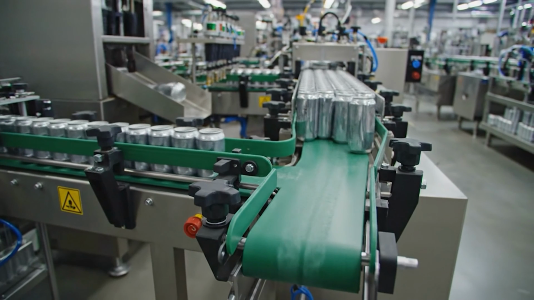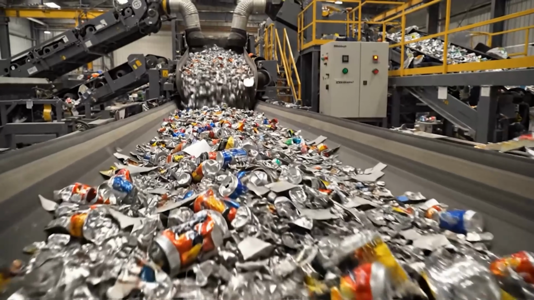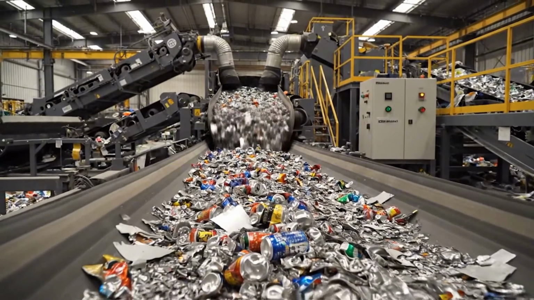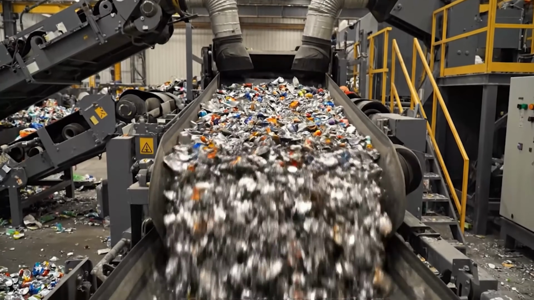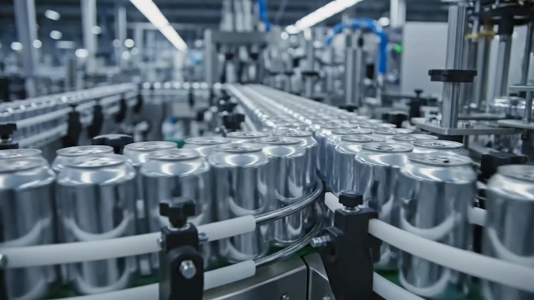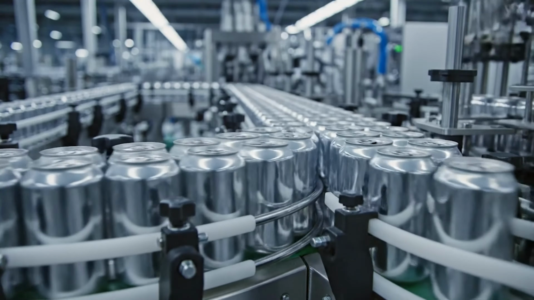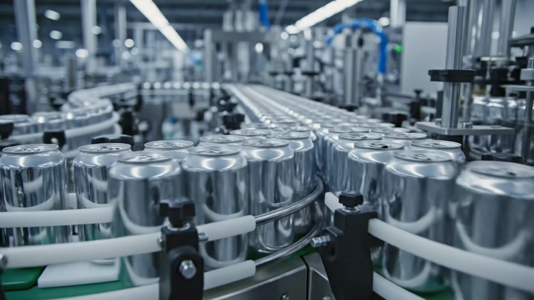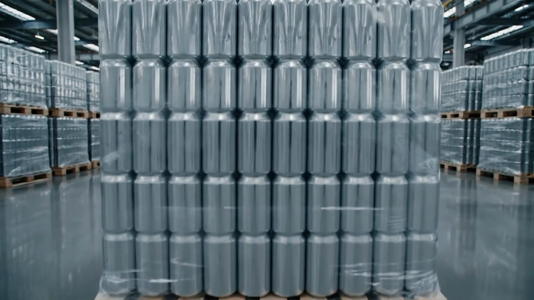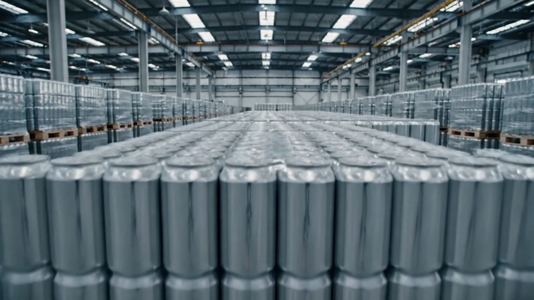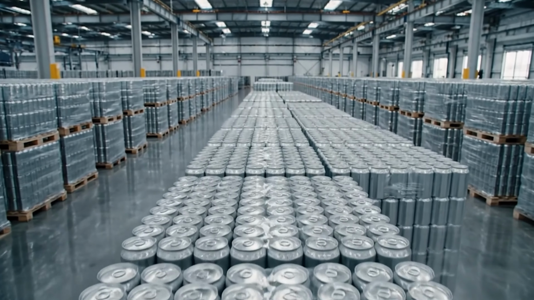Rejected cans are not wasted. They are crushed and returned to the recycling stream. This closed-loop process reduces material loss. Only cans that pass every inspection step move forward. Approved cans are grouped for packaging. They are stacked in precise patterns to prevent damage. Protective layers separate each level.